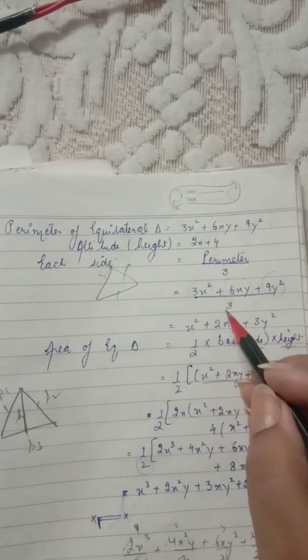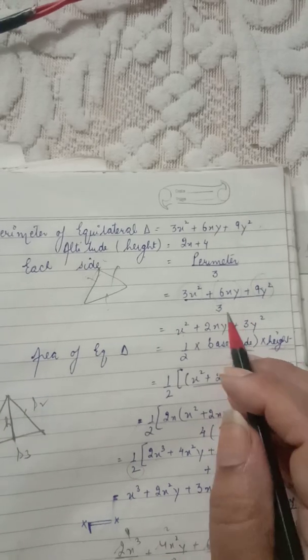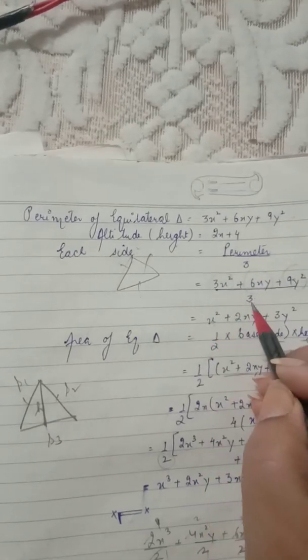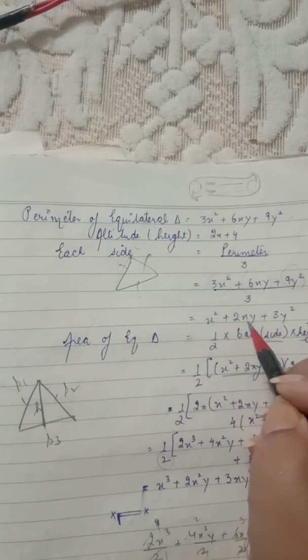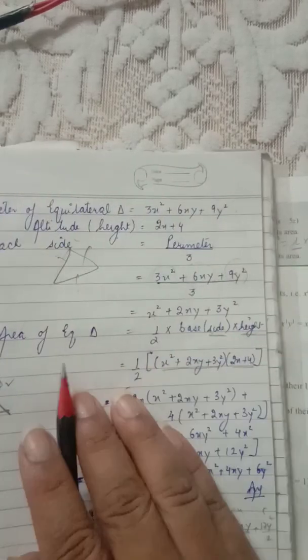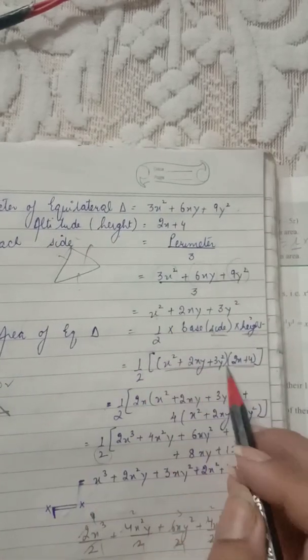So this is the perimeter divided by 3. Now when you are dividing it by 3, you have to divide each term by 3. So 3 and 3 gone, you are left with x square. 3 1s are 3, 3 2s are 6. You have 2xy. 9 divided by 3 is 3y square. That's your side. And to find the area, half base multiplied by height.